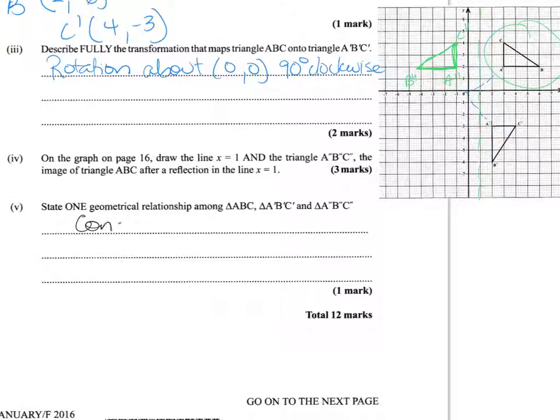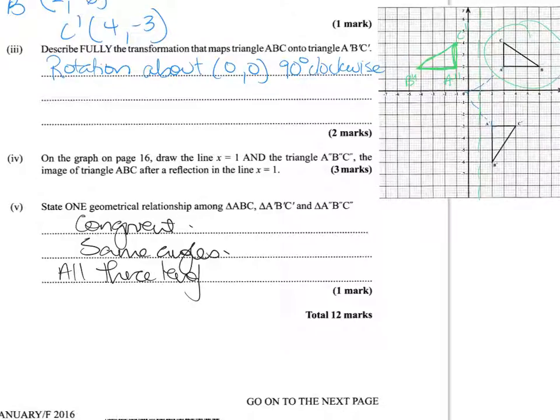They are congruent, they have the same angles, all 3 angles are the same, all 3 lengths are the same, any one of the following would be sufficient. And that will be it to get the full 12 marks.